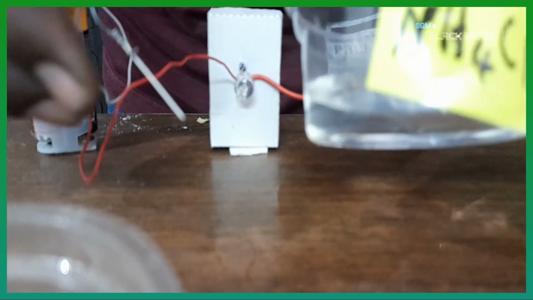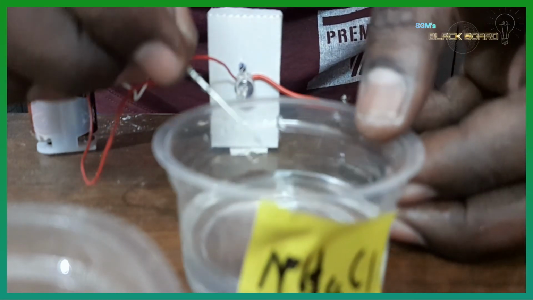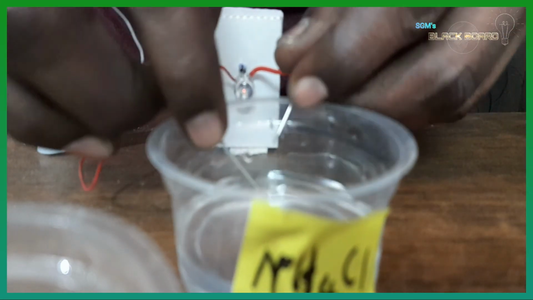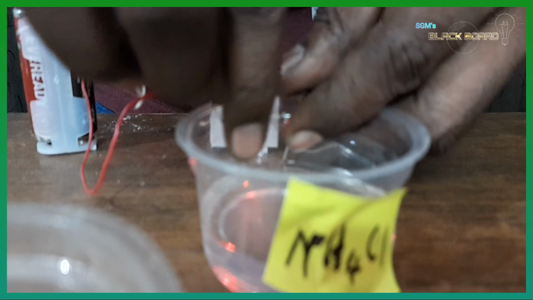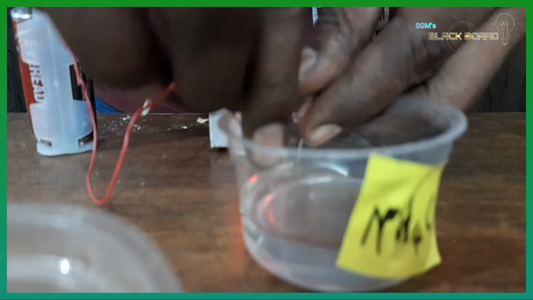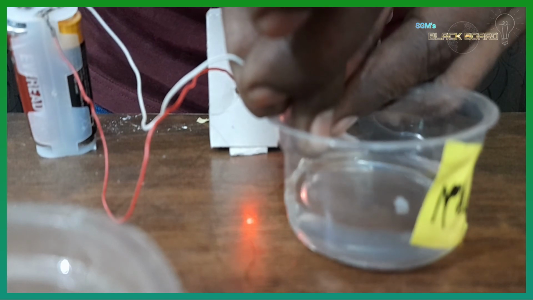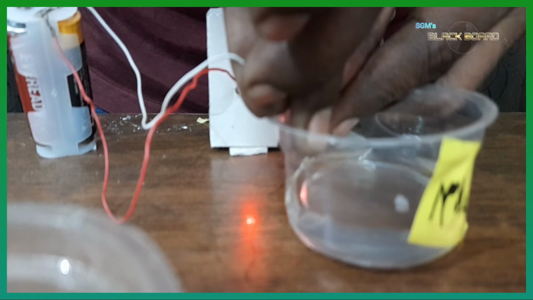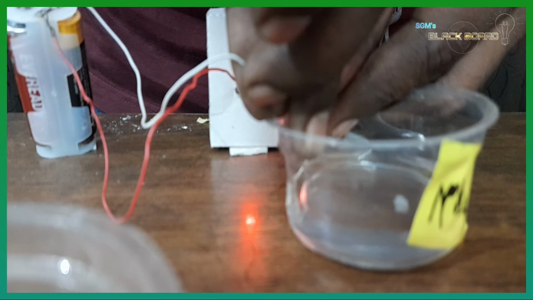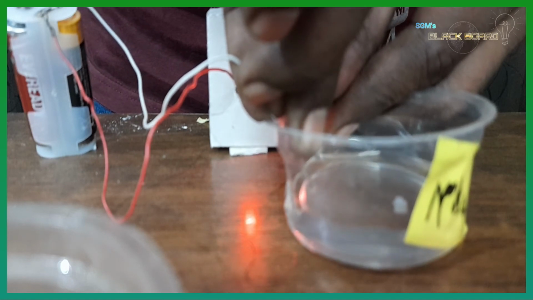Now here I am taking ammonium chloride. Just observe the intensity of the bulb again in ammonium chloride. Just observe here. Then what happens? It is very low. The brightness of the light becomes very dull. So while keeping sodium hydroxide it becomes very bright, and now here it is showing very dull.